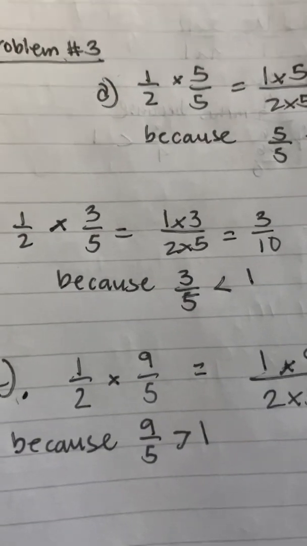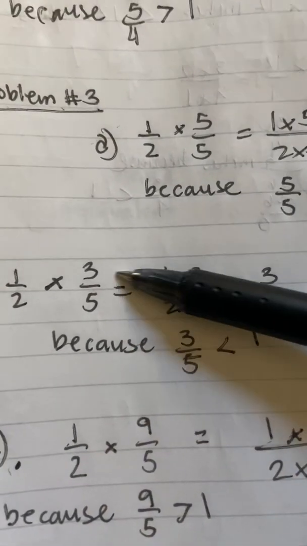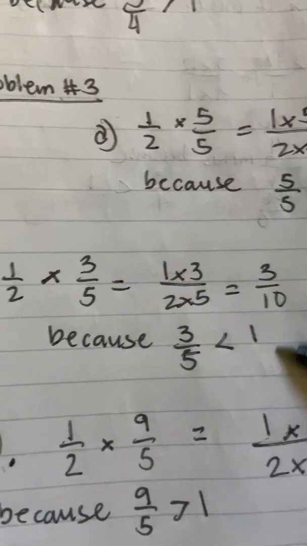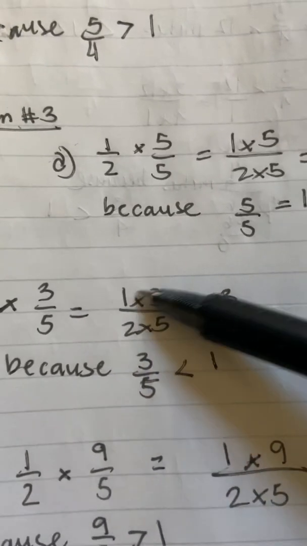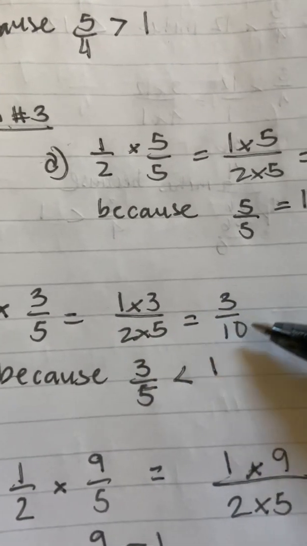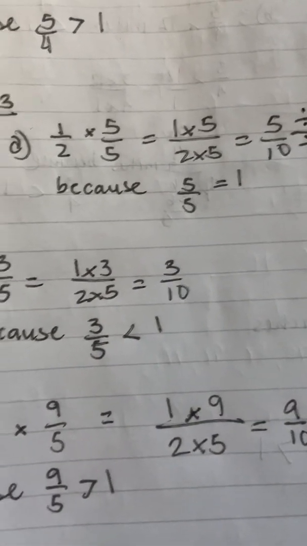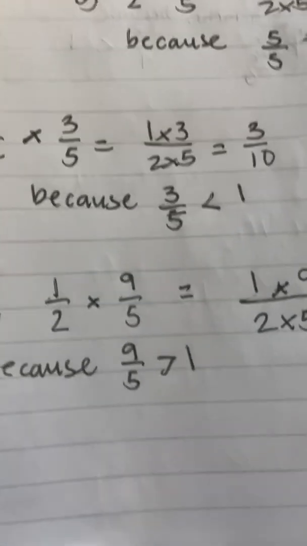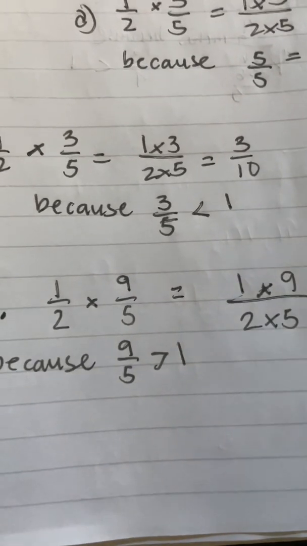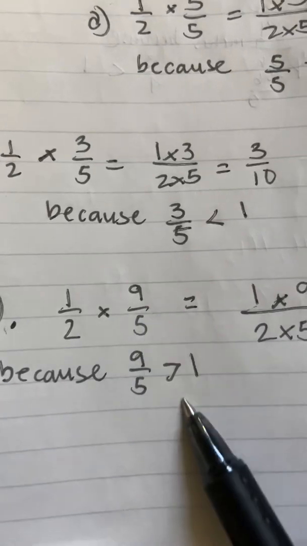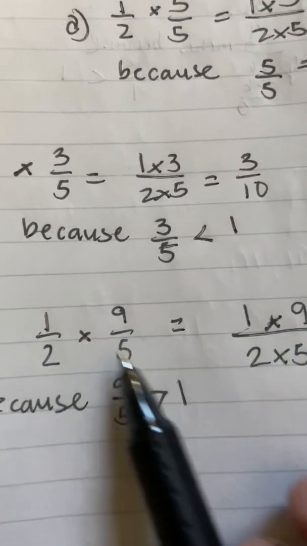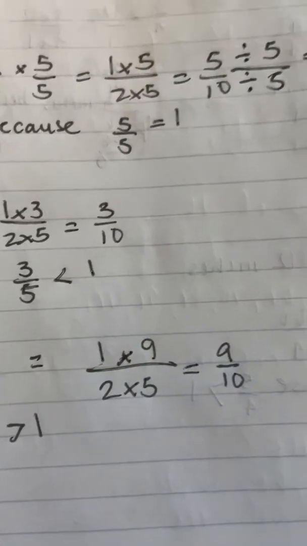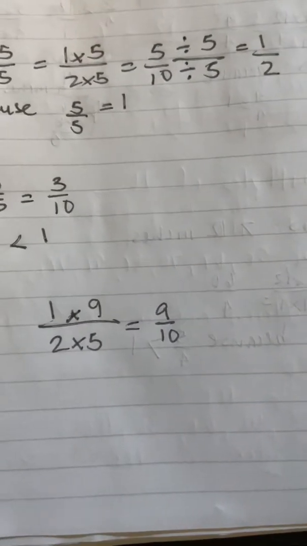Problem B, 1/2 times 3/5, and the 3/5 is less than 1. 1 times 3, 2 times 5. 1 times 3 is 3, 2 times 5 is 10. Problem C, 1/2 times 9/5. And if you notice, 9/5 is greater than 1. 1 times 9, 2 times 5. So that's 9/10, almost a whole.